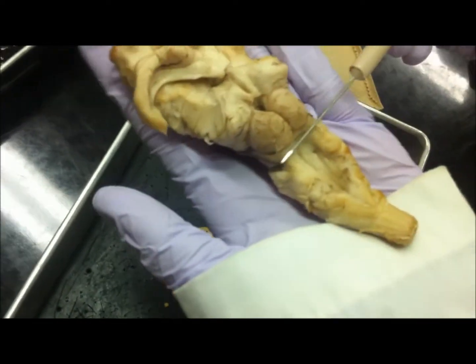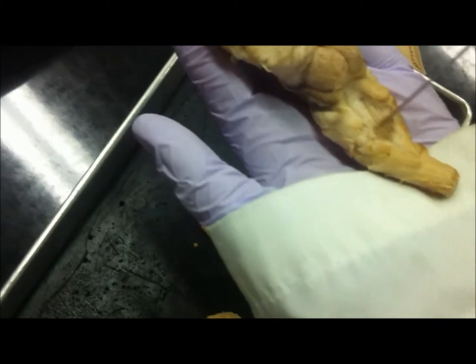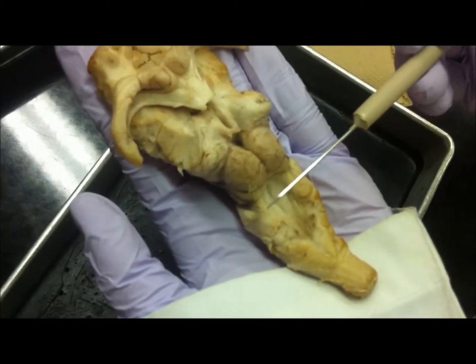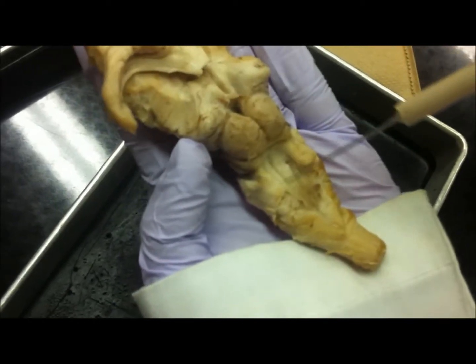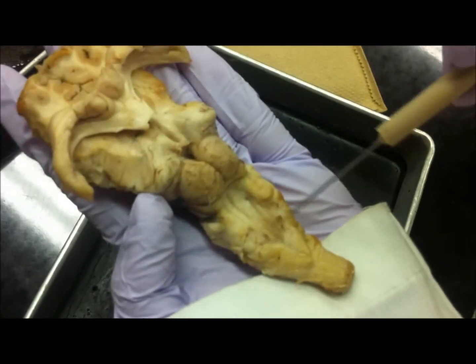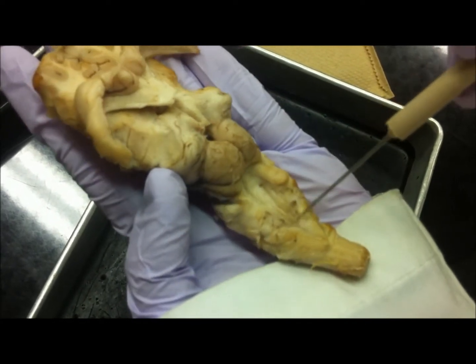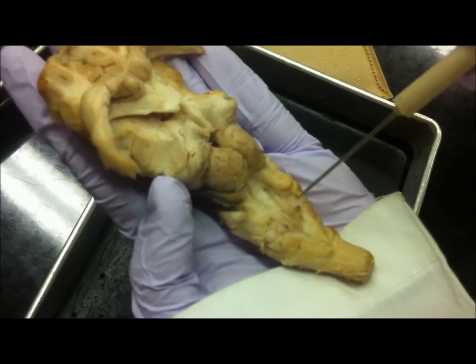So posterior to the inferior colliculus is the floor of the fourth ventricle, which is revealed after the cerebellum is removed. At the most posterior area of the fourth ventricle floor, we are able to locate a group of nuclei.